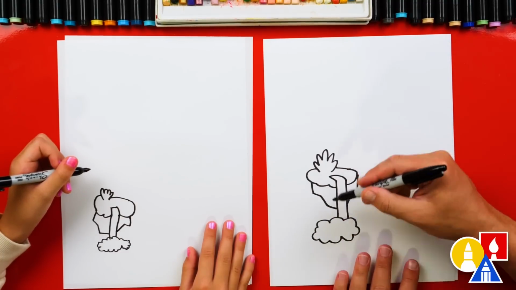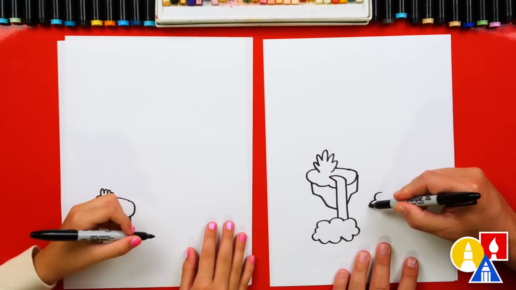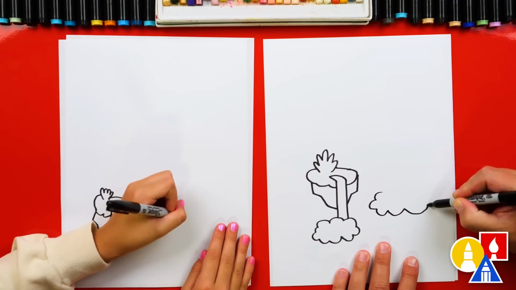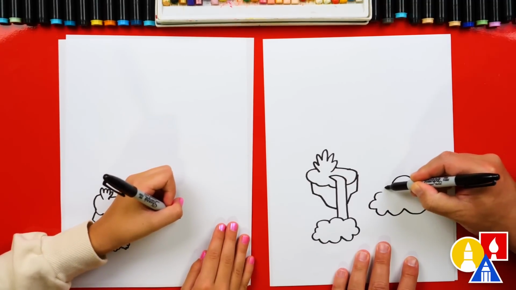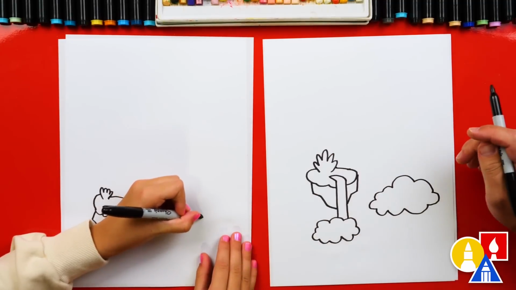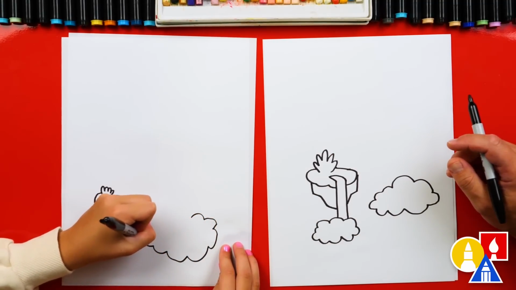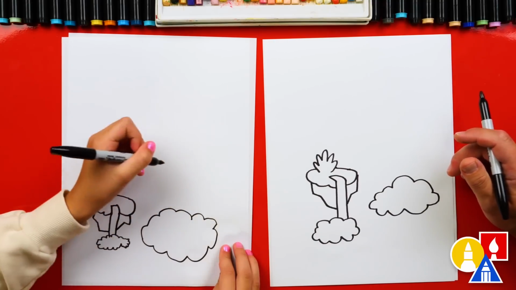So let's repeat all of those same steps for our next island, but let's draw it over here. I'm going to draw the cloud this time even bigger. Whoa, that's really big. Yeah, really big. And you could draw it pretty big too if you want. Yes, that looks awesome. Good job.